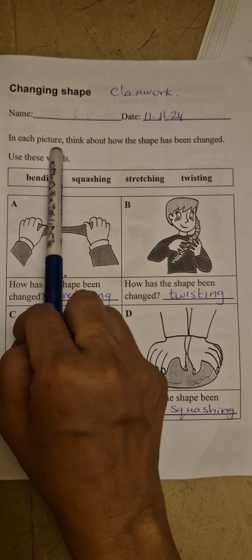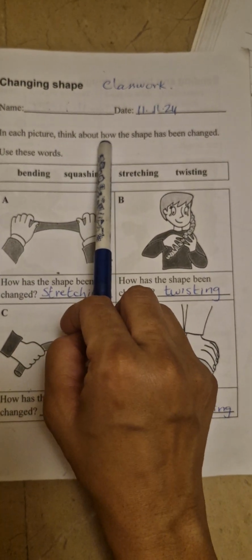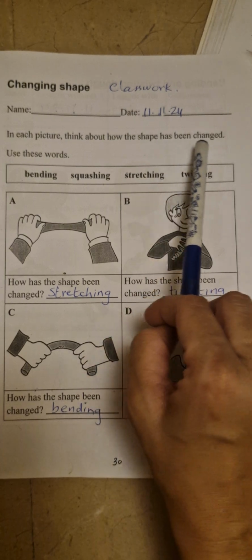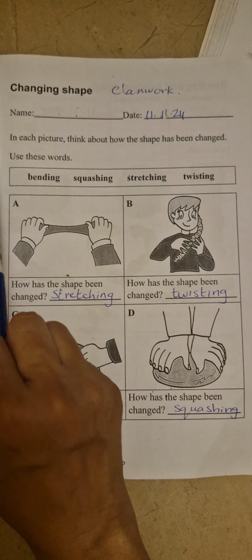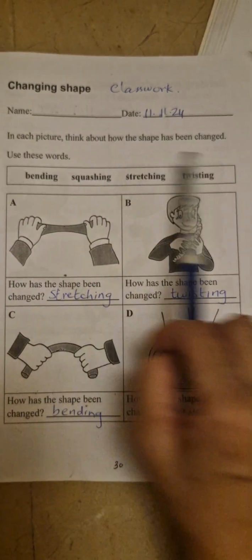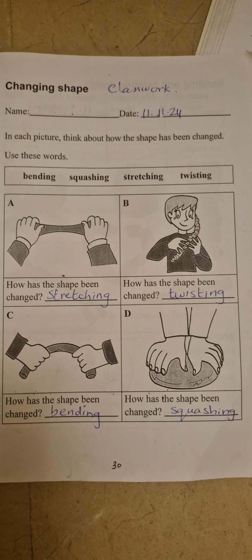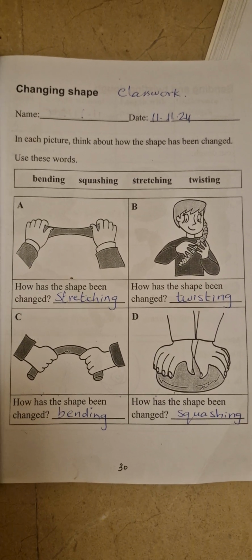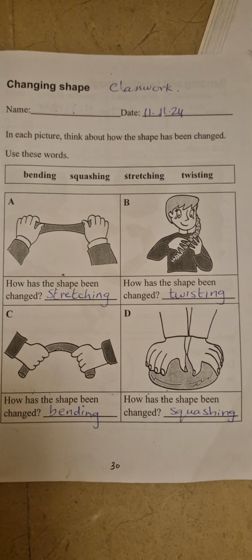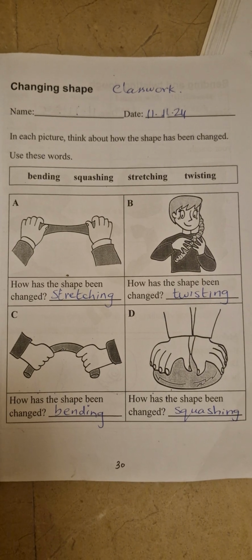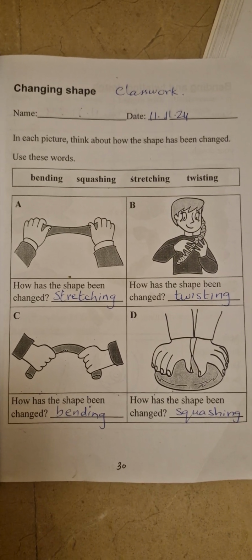In each picture, think about how the shape has been changed. Use these words. Now, students, this is very important to understand what is going to happen in these pictures. So, these 4 pictures are showing you different things.